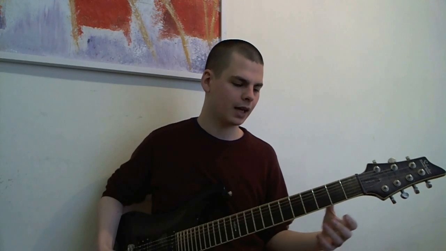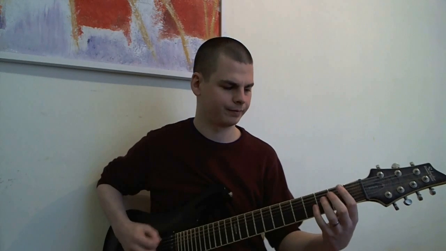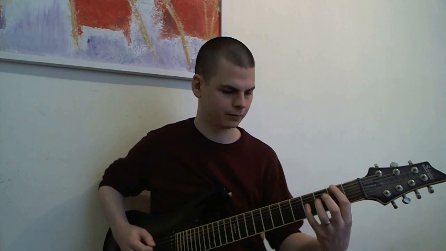And then the B section of the riff is all diminished fifths. For me, the most interesting thing is the structure and the way the different sections evolve throughout the riff. We've discussed already, we have an A section and a B section.